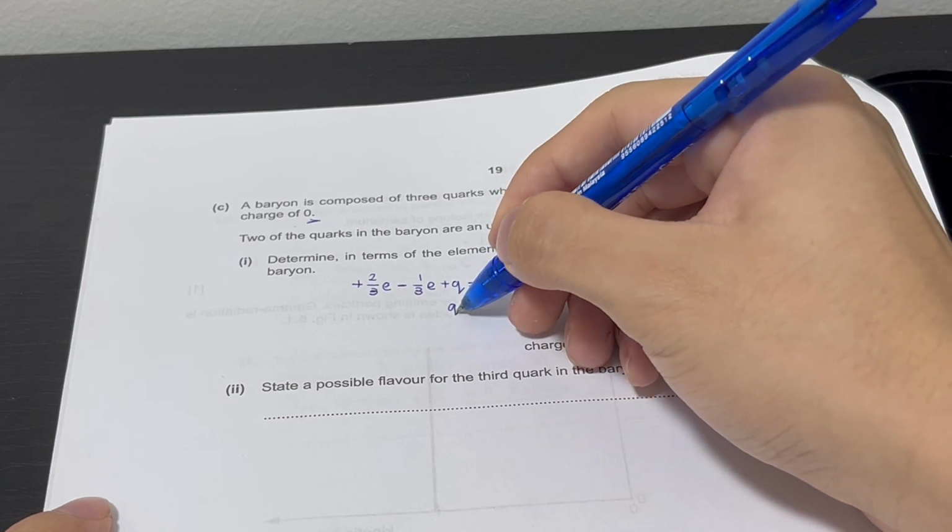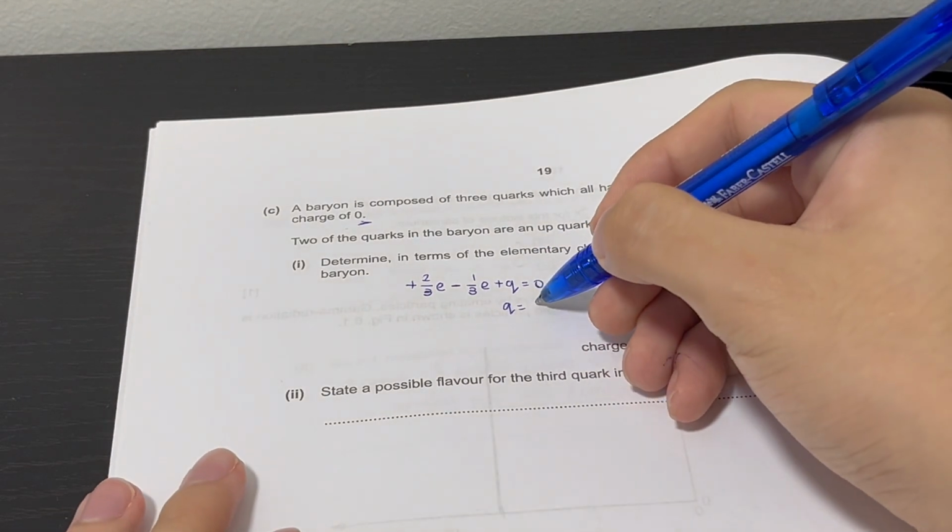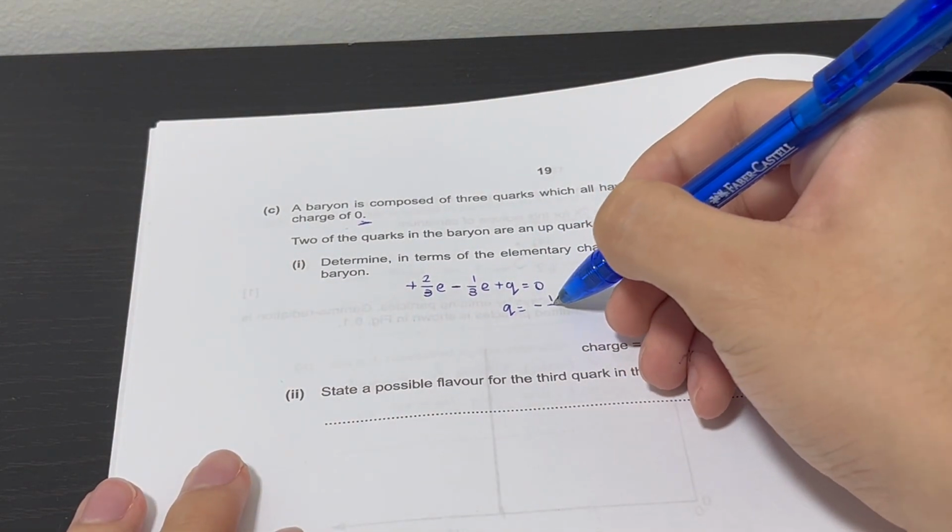And then Q equals -2/3 plus 1/3. And the charge of the third quark will be -1/3 e.